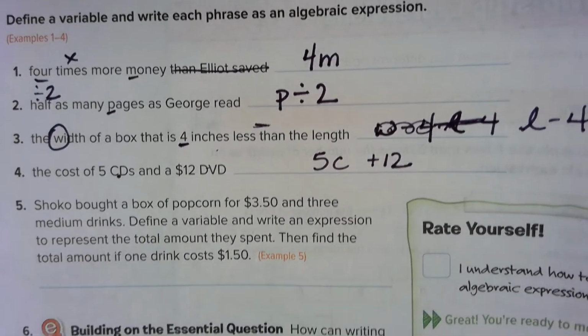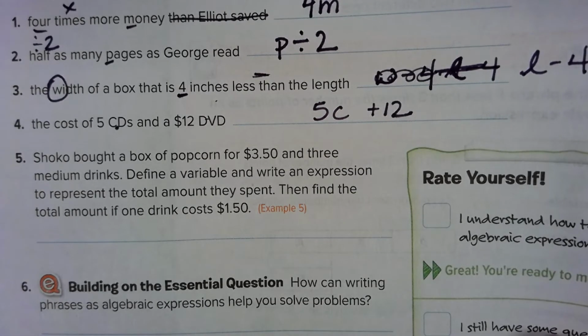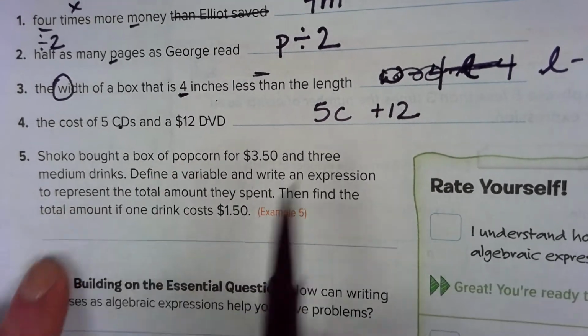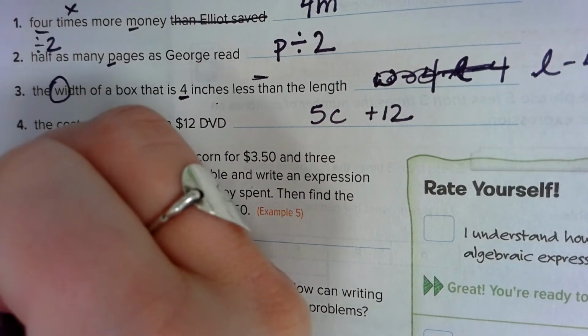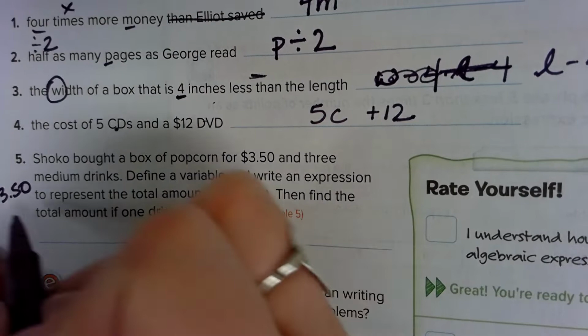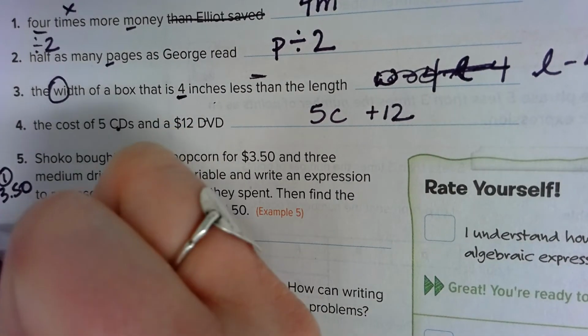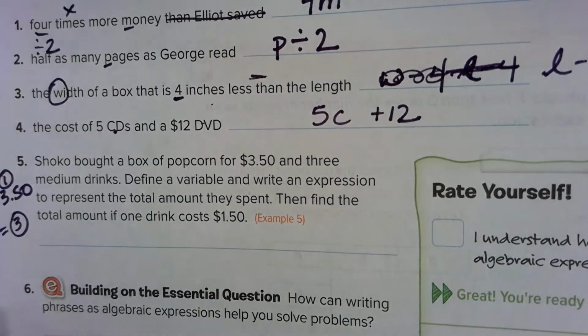Then let's do number 5. Number 5, Shoko bought a box of popcorn for $3.50 and 3 medium drinks. Define a variable and write an expression to represent the total amount they spent. Then find the total amount if 1 drink cost $1.50. Okay, so popcorn, $3.50. I'm just going to do P for popcorn, and I'm going to say $3.50 over here just for some little notes. And 3 drinks. So then they bought 1 of these. And drinks, they bought 3, but we don't know how much it is right now just for our expression.